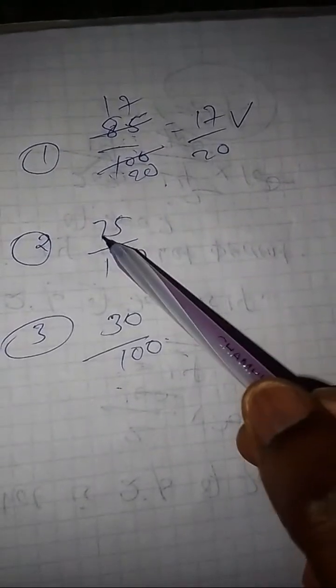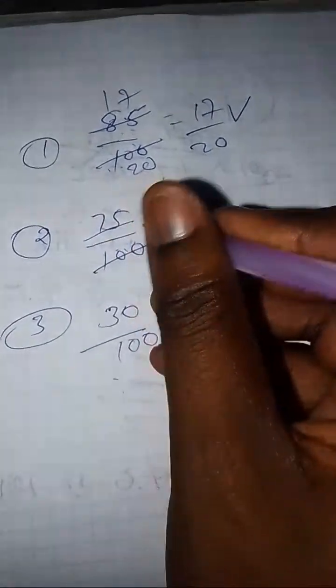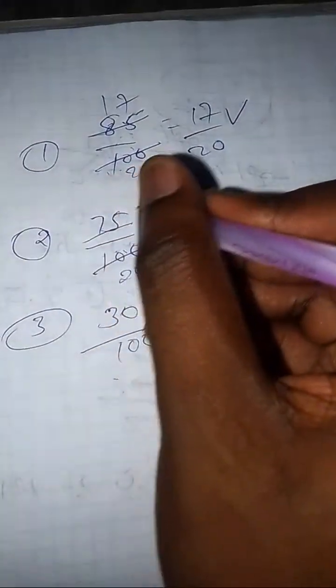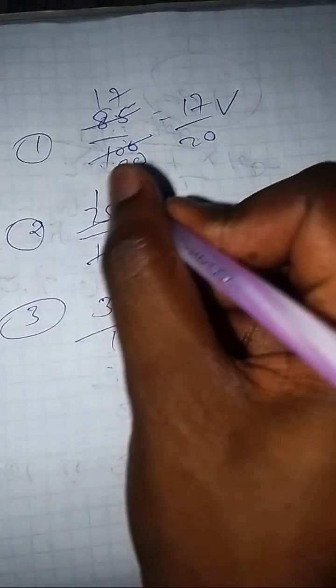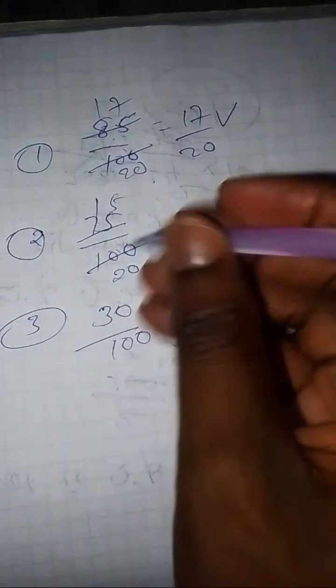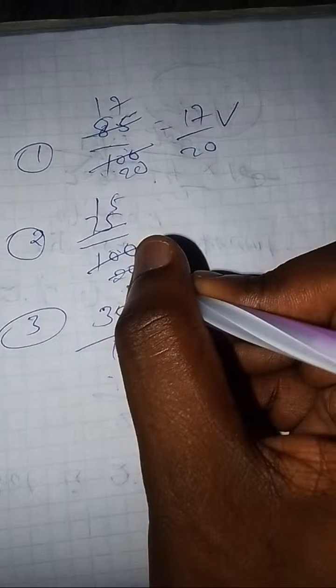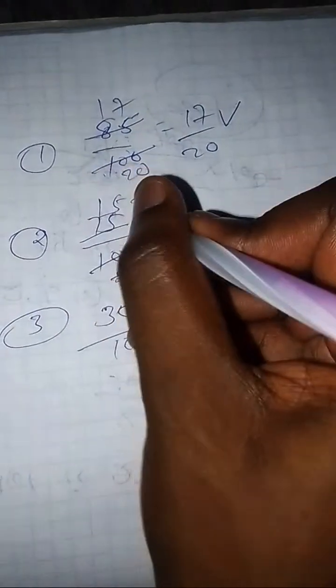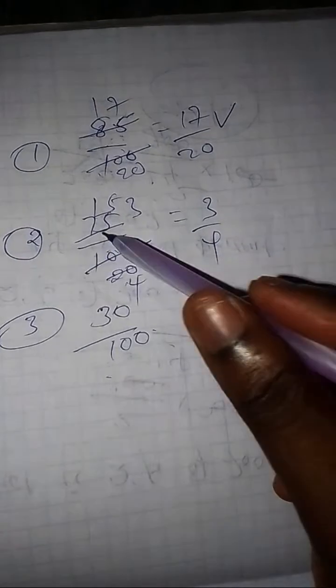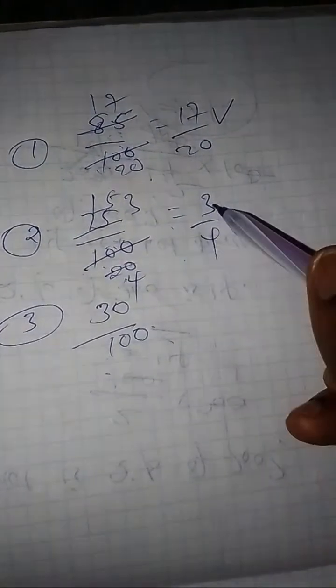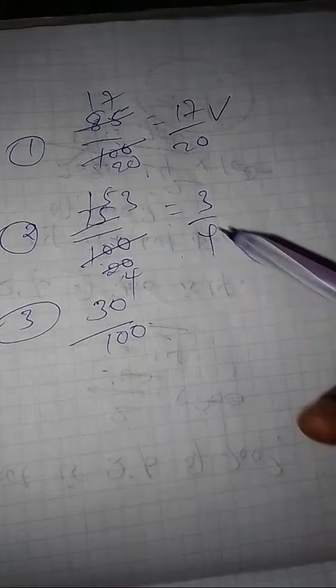Now let's come to 75 out of 100. You still pick 5. 5 goes into 100 twenty times, and 5 goes into 75 fifteen times. So 15 out of 20, you still pick a number that can divide 15 and 20. That is 5: 5 fours are 20, 5 threes are 15. So here it becomes 3 out of 4. So 75 out of 100, when you simplify it, becomes 3 out of 4.